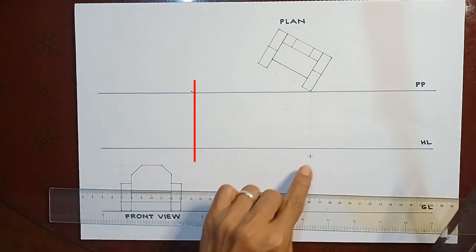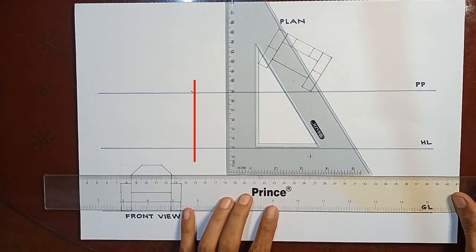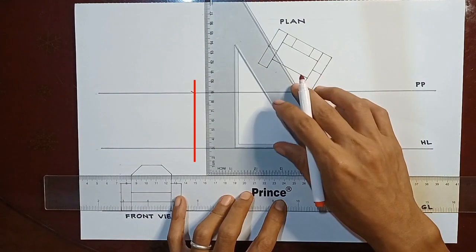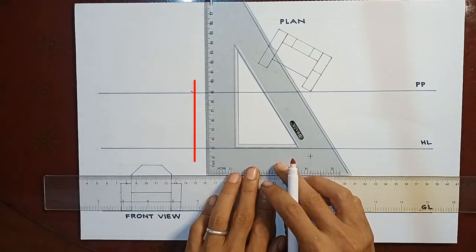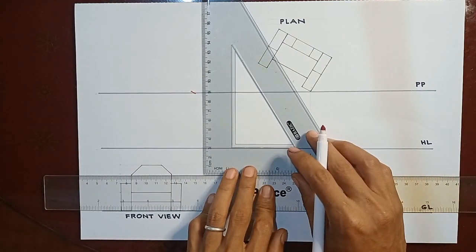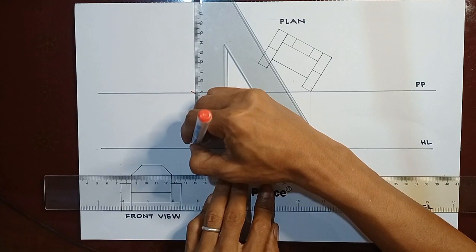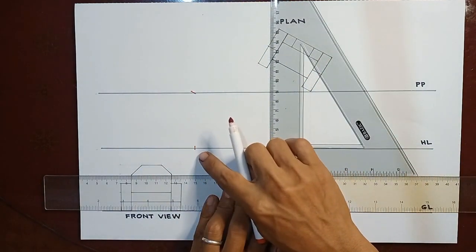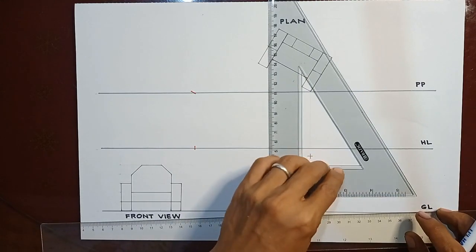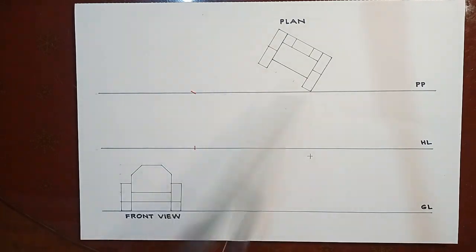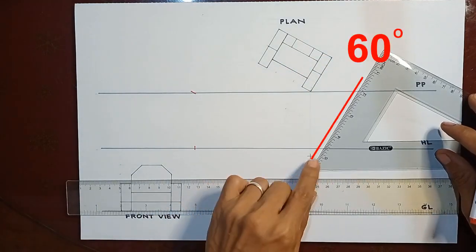Then, project a line vertically from the point of intersection towards the horizon line. Next, do the same towards the right.